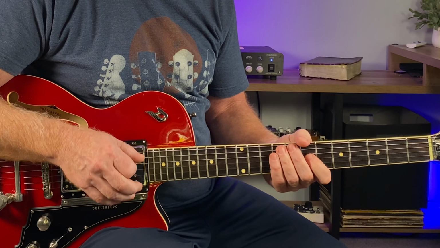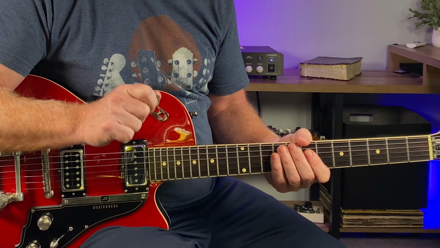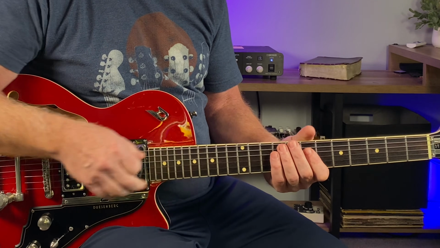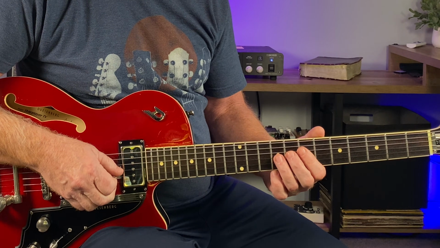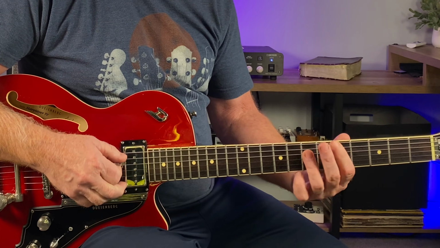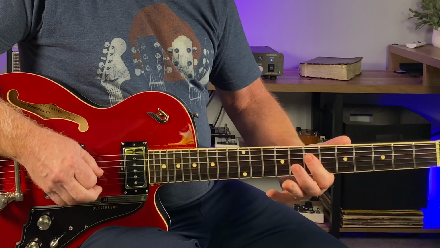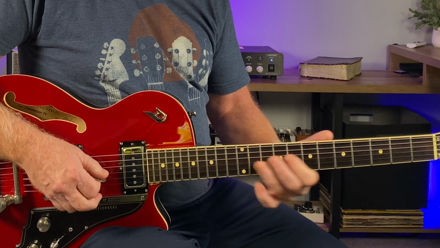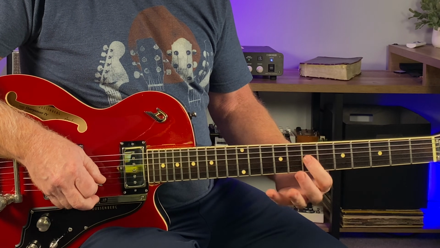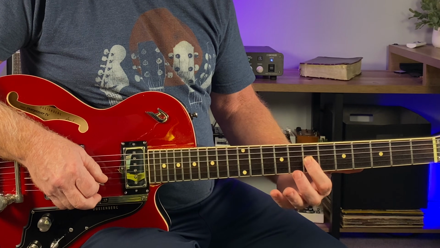You need to know the notes, but really think about the shape of this movement and the shape of the chord. You just locate a root note, and here's the 7th fret of the G string, another D note.